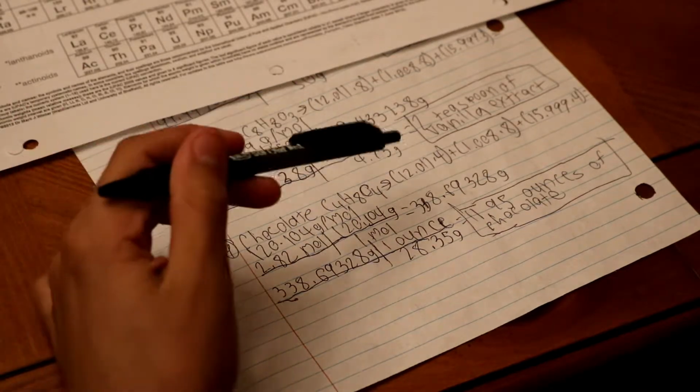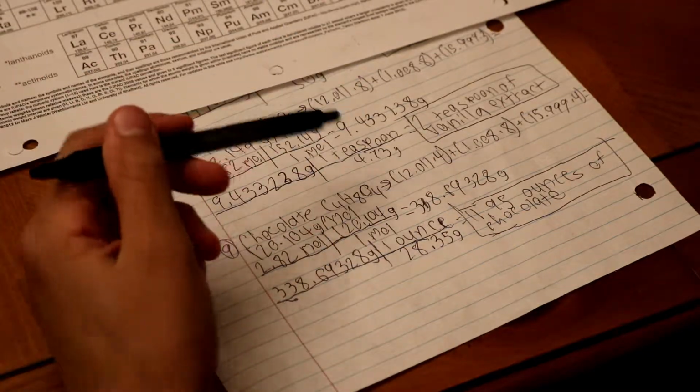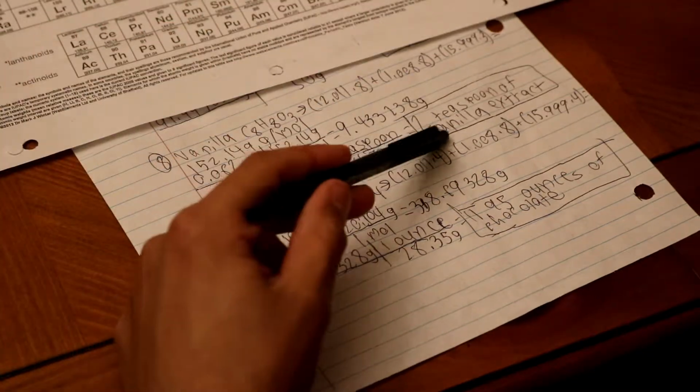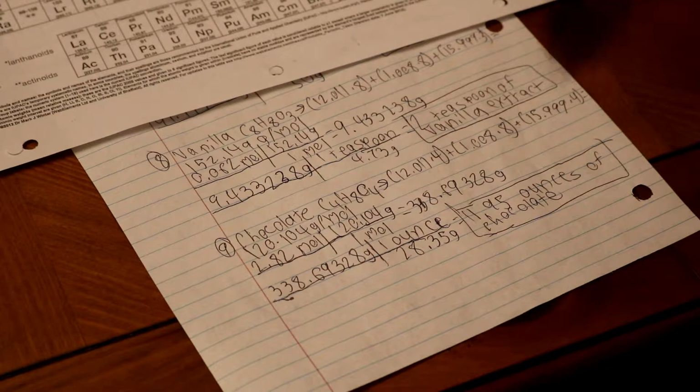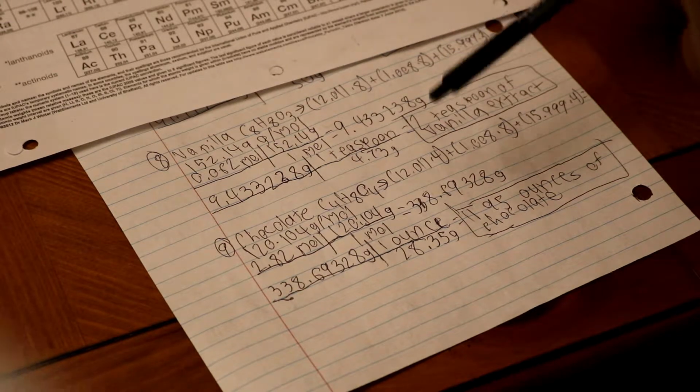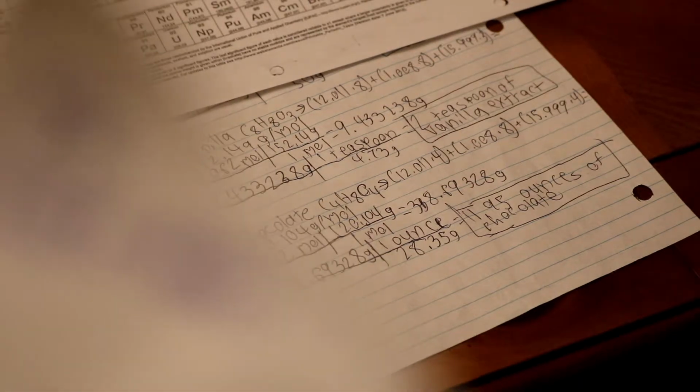So, carbon having a subscript of 4, you multiply its mass by 4. Hydrogen having a subscript of 8, you multiply its mass by 8. And oxygen having a subscript of 4, you multiply its mass by 4. And with this, you get 120.104 grams per mole, which is the molar mass of chocolate chips.